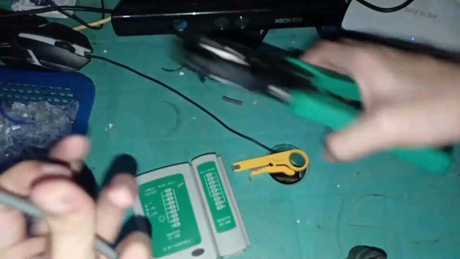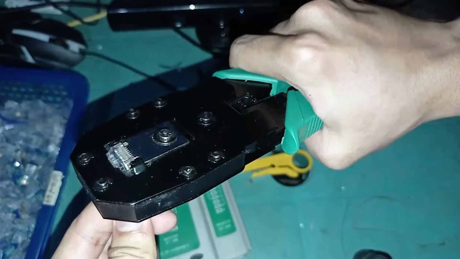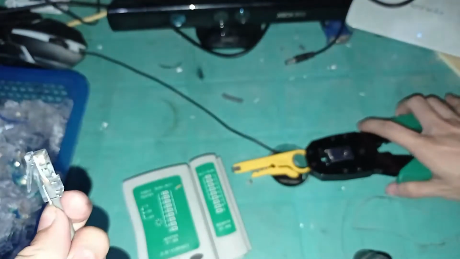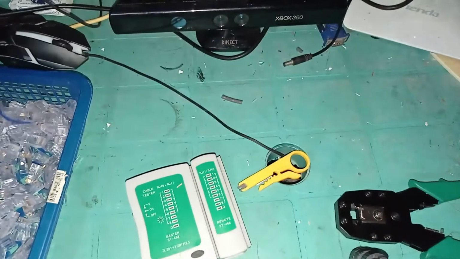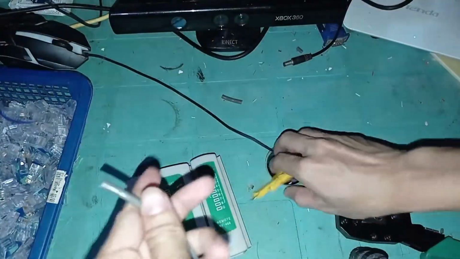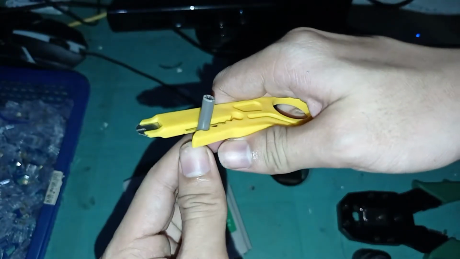Push the connector inside the crimping tool. Squeeze the crimping tool all the way down until the wires are locked. Repeat the previous steps for the other end of the cable.